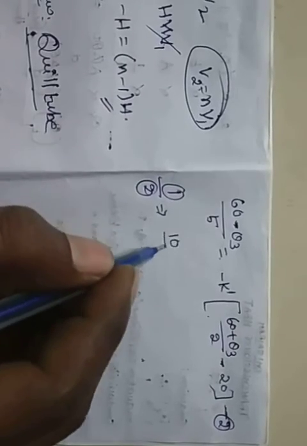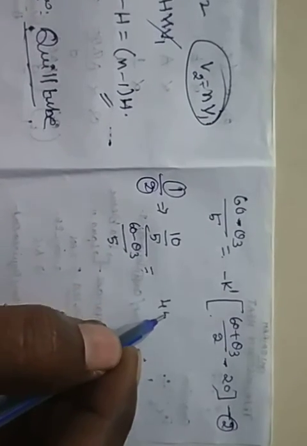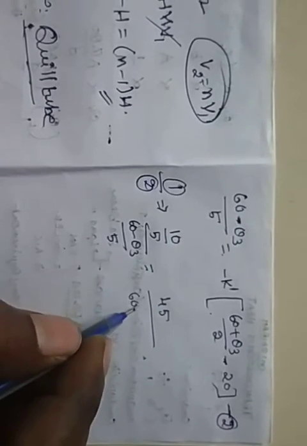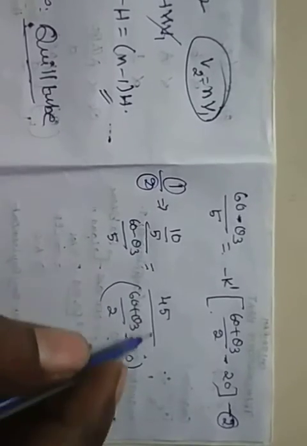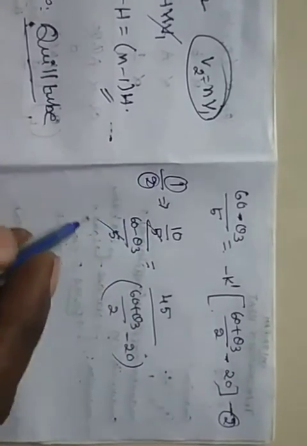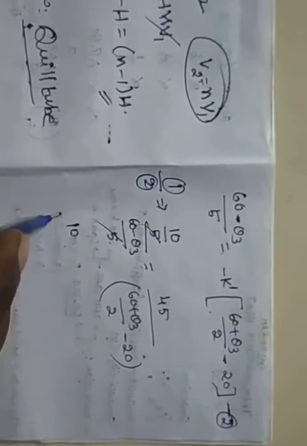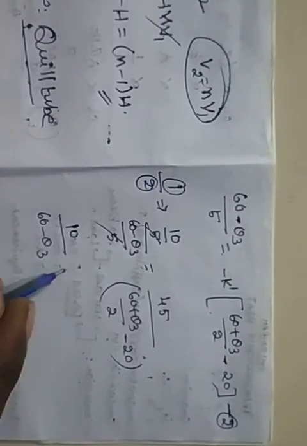Then 10 by 5 divided by (60 minus theta 3) by 5 is equal to 45 divided by ((60 plus theta 3) by 2 minus 20). 5 gets cancelled. So 10 by (60 minus theta 3) is equal to 45 by ((30 plus theta 3 by 2) minus 20), which is 45 by (10 plus theta 3 by 2).